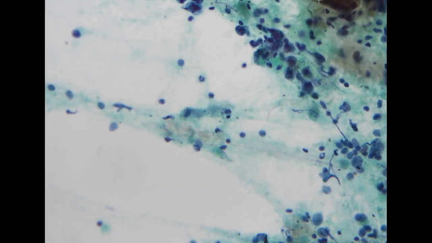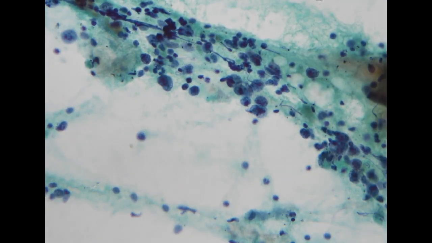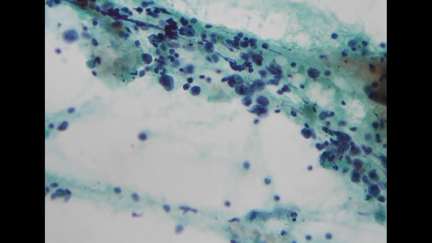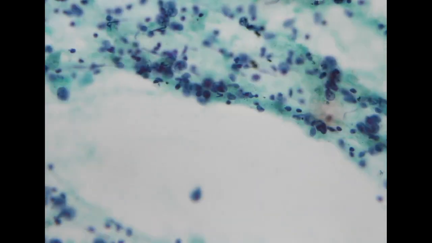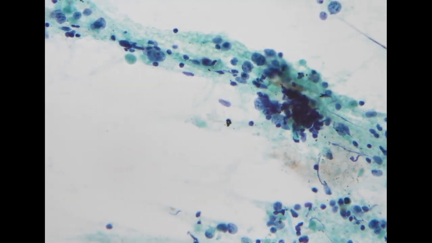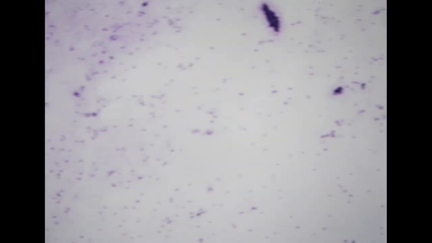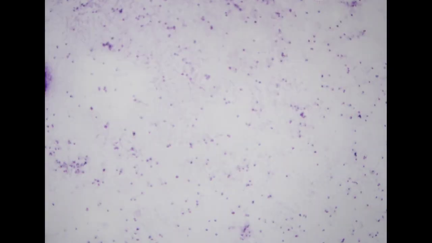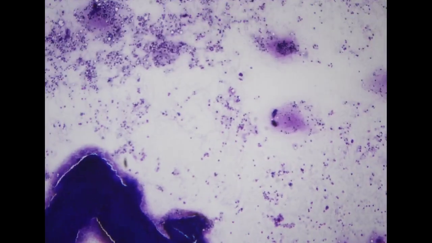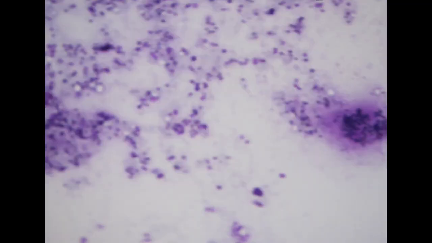But what would be the nature of this lesion? Based on the morphology, because it's mostly dissociated and there is no arrangement, it suggests that it is not of epithelial origin. And so most likely it is large cell lymphoma. If we are considering lymphoma, we usually would go to the Diff-Quik stain.